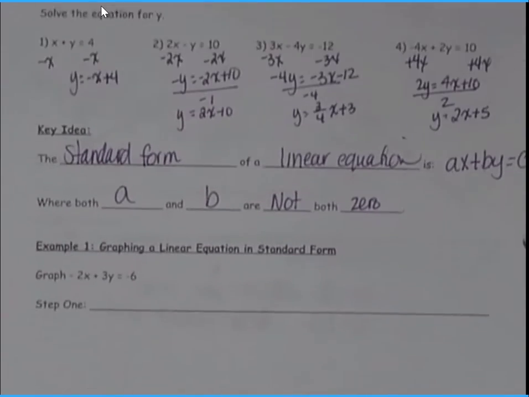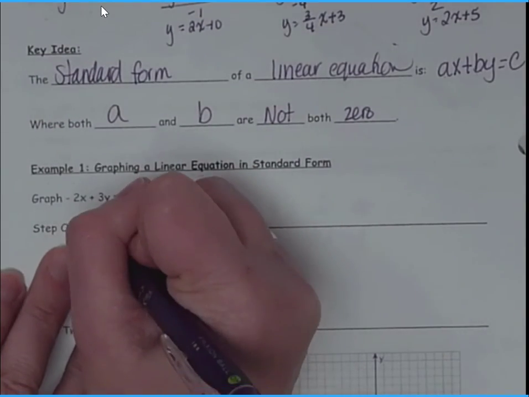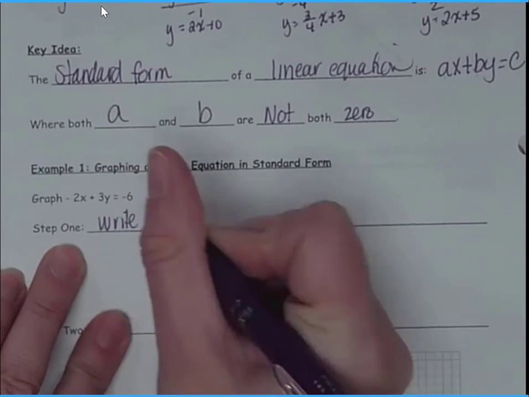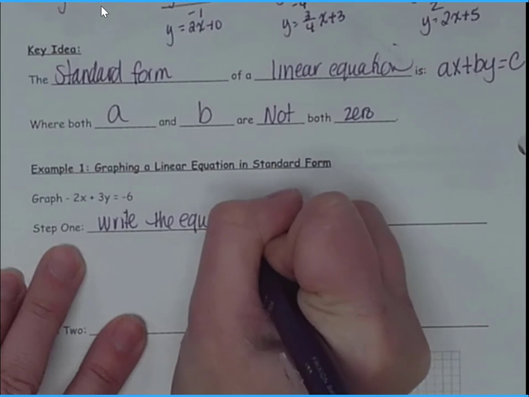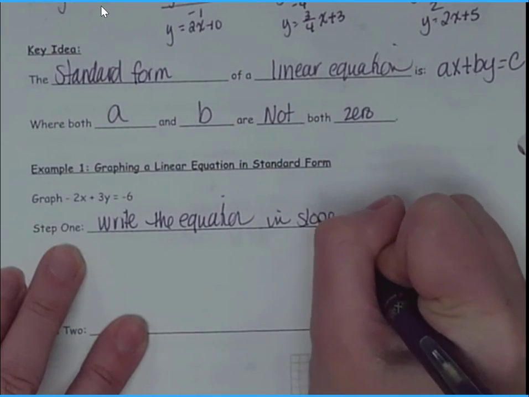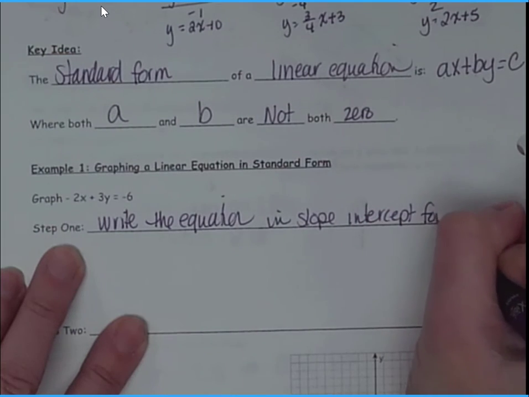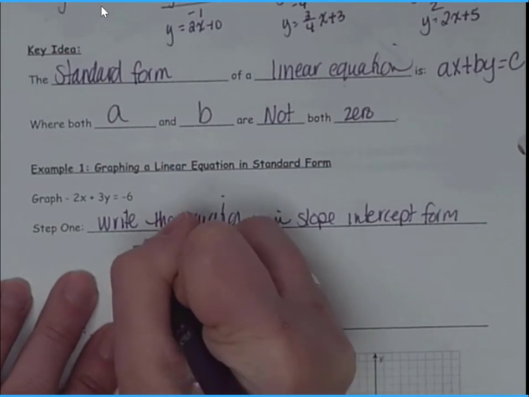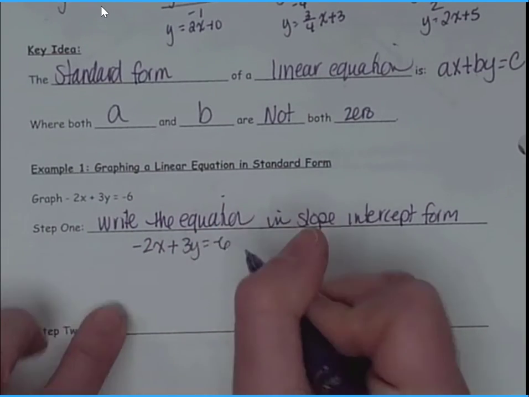So how do we graph these? If I take a look, the first thing I want to do is rewrite the equation in slope-intercept form. So I've got negative 2x plus 3y equals negative 6.